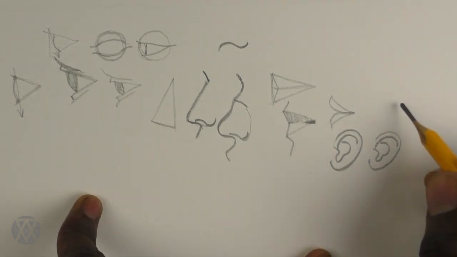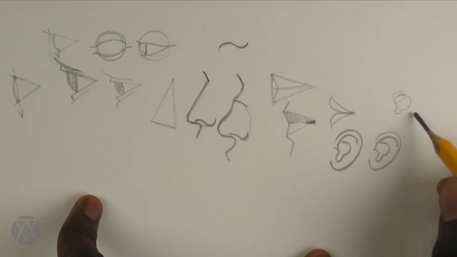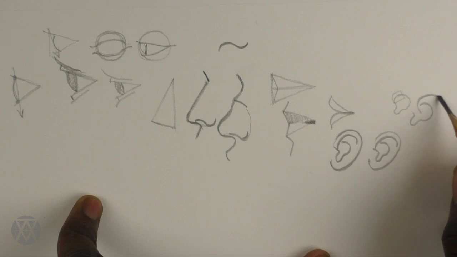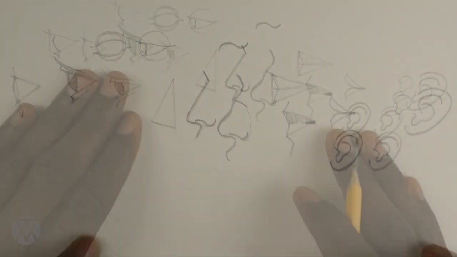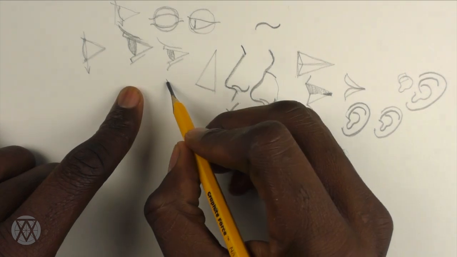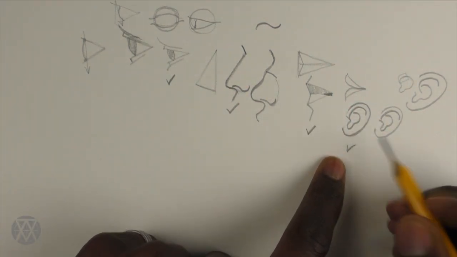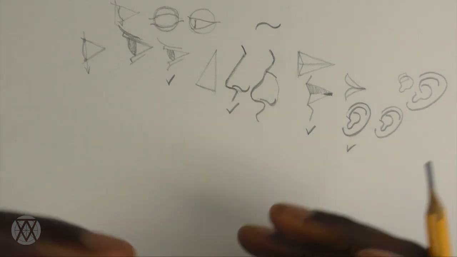It's almost like a light bulb, but this part is missing, so it's like this. That's it. And the other part comes around, and that's your ear. All right, with that said, let's use simplified versions of the nose, like this one, of the eye and the lips and the ear. I think that's pretty simple. We're not getting too caught up with details here.